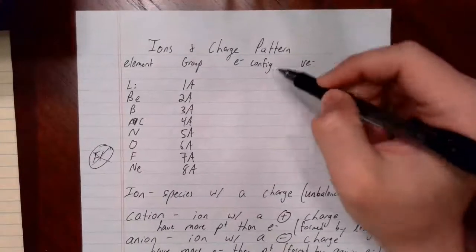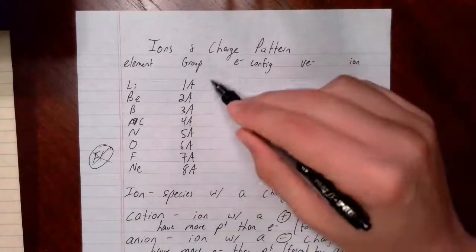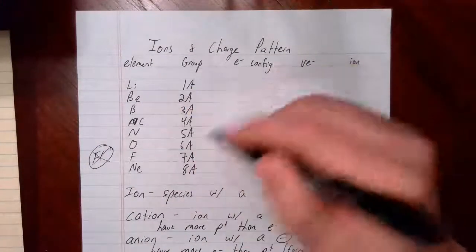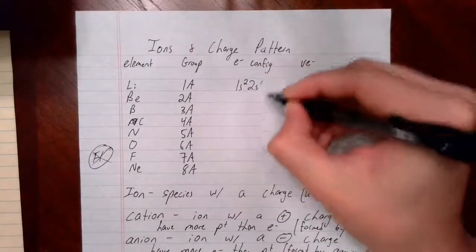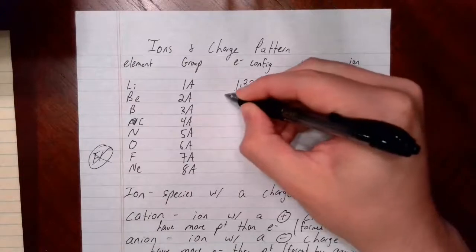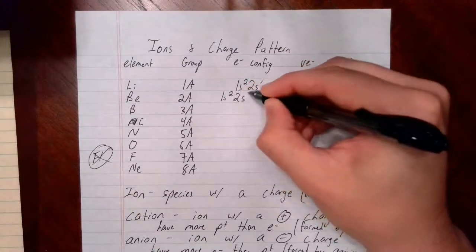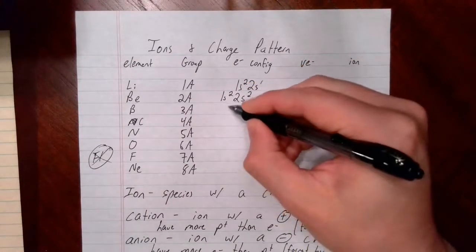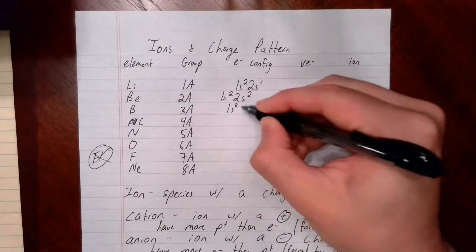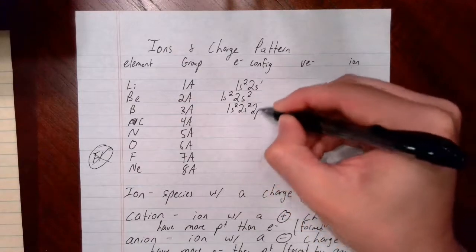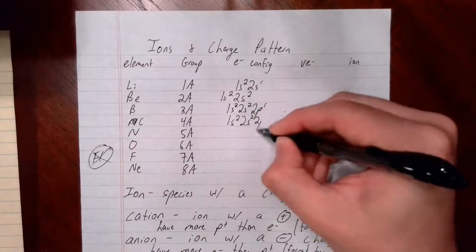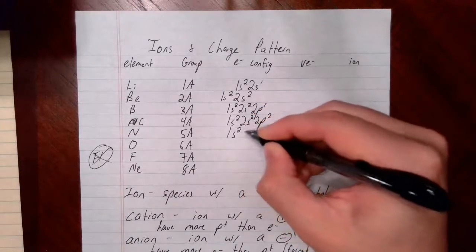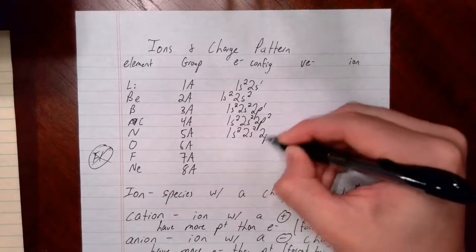But anyway, now let's go ahead and write the electron configuration for each of these atoms here. Lithium is 1s2, 2s1, beryllium is 1s2, 2s2, boron is 1s2, 2s2, 2p1, carbon is 1s2, 2s2, 2p2, nitrogen is 1s2, 2s2, 2p3.